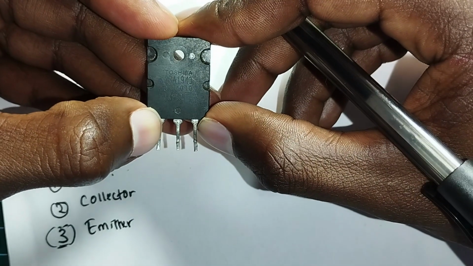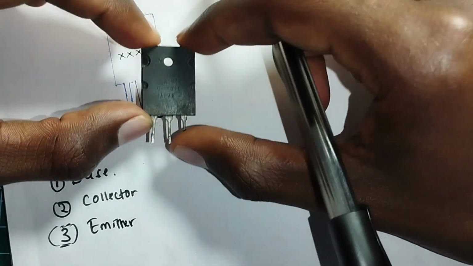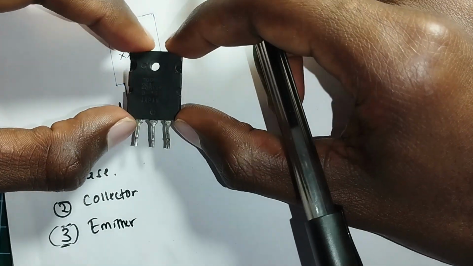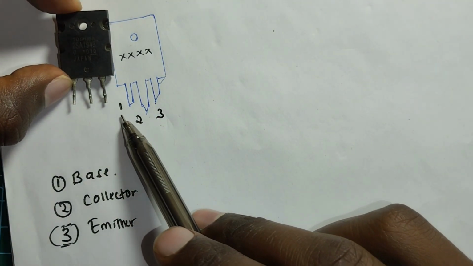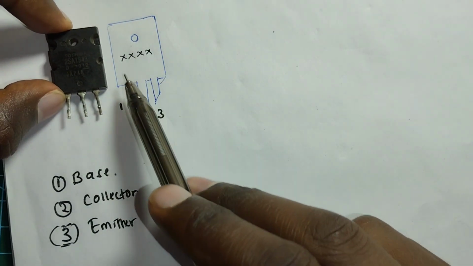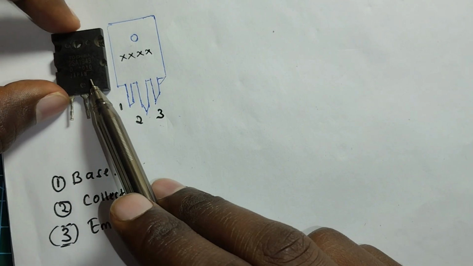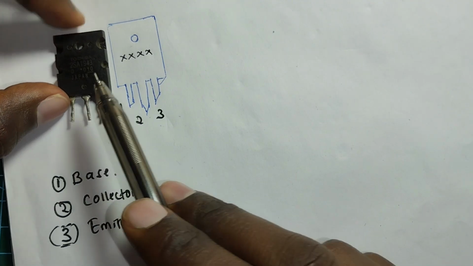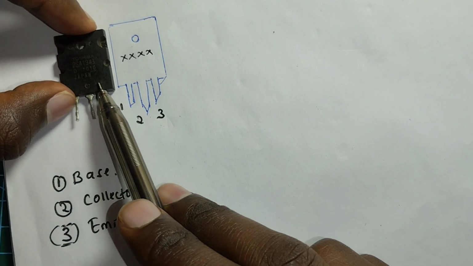Now another thing, depending on the package you have of the transistors, these pins might be interchanged. So before you go ahead and connect a transistor, make sure you consult the pinout on the internet. You can also get the pinout from the datasheet.